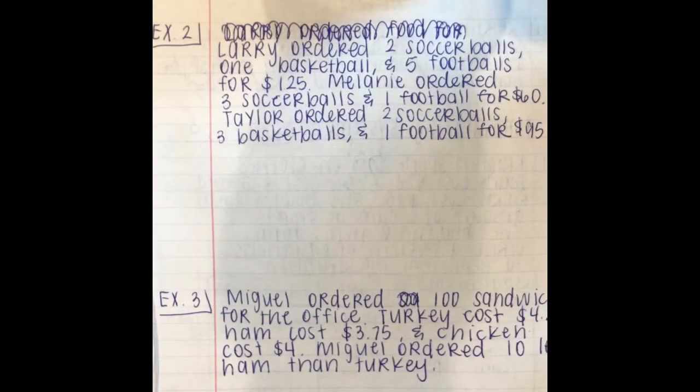Okay, we're gonna look at a few more examples just so you get some more practice in seeing it, and there are some slightly different ways each one of these could work. So example 2, Larry ordered 2 soccer balls, 1 basketball, 5 footballs for $125. Melanie ordered 3 soccer balls and 1 football for $60. Taylor ordered 2 soccer balls, 3 basketballs, and 1 football for $95.